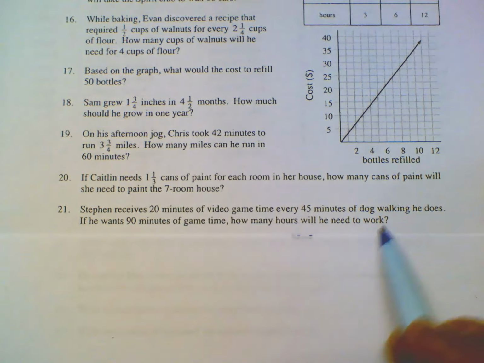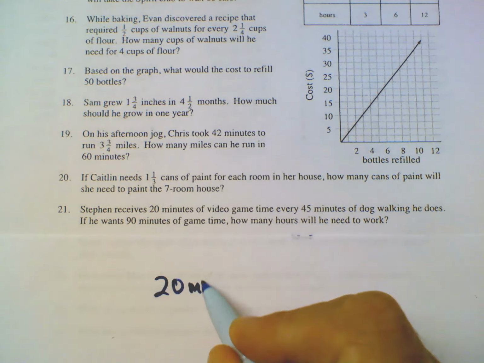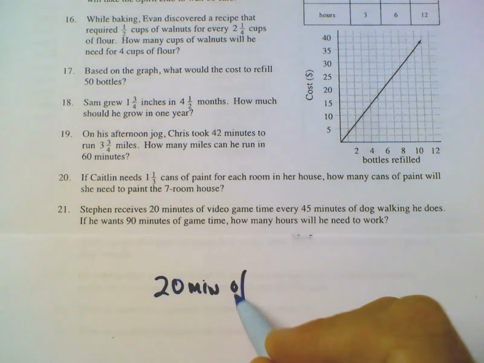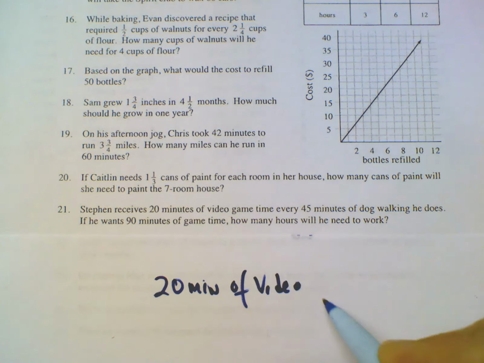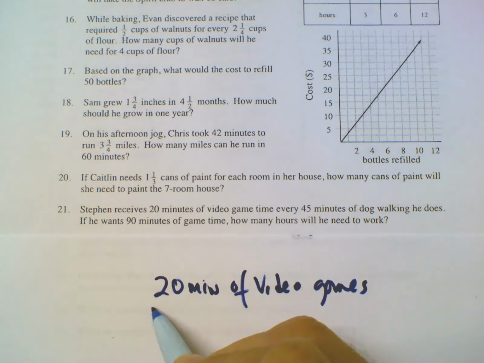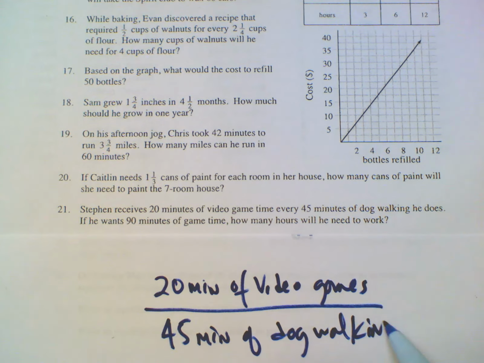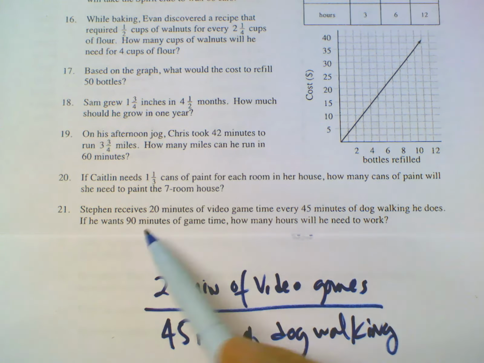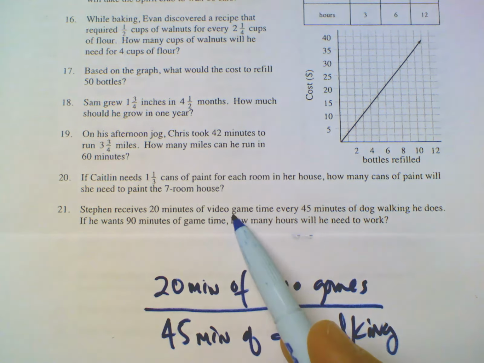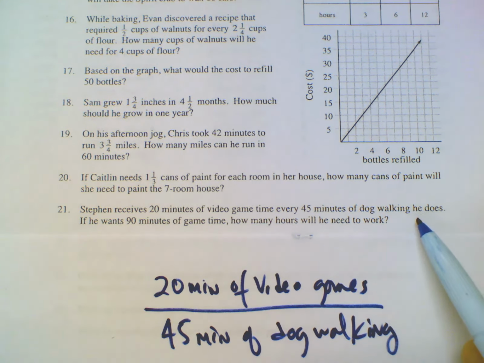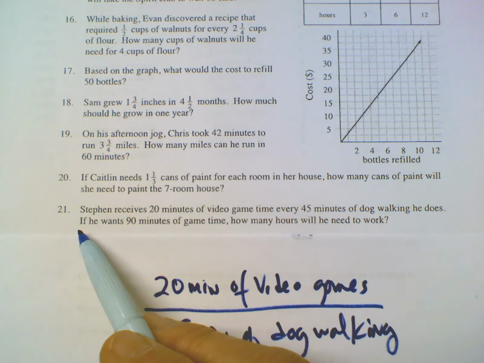Another relationship, a ratio: 20 minutes of video games, right? For every 45 minutes of dog walking. So it's a ratio, right? This is my ratio, a relationship comparing two things, 20 minutes of video game time for every 45 minutes he walks a dog.